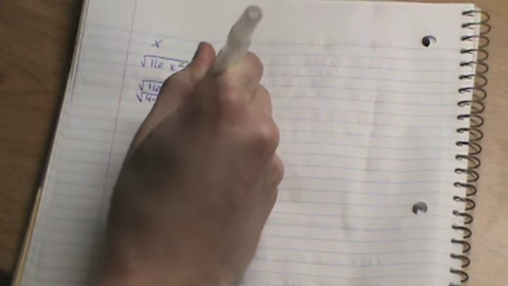So to begin, let us talk about something we do know. We know that the square root of 16 is equal to 4. It's a perfect square. It's one of your basic facts. What we also know is it can be written a couple different ways. Another way it can be written is the square root of 4 times 4. That's also going to be equal to 4.